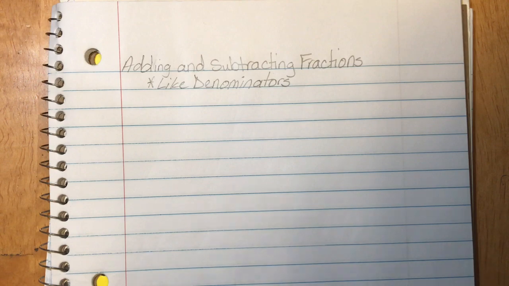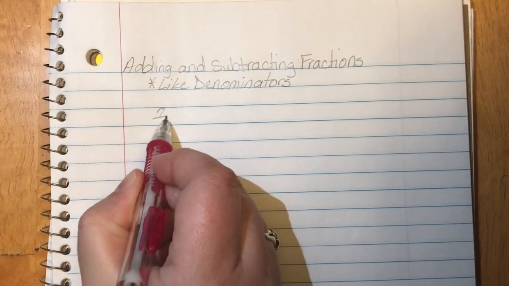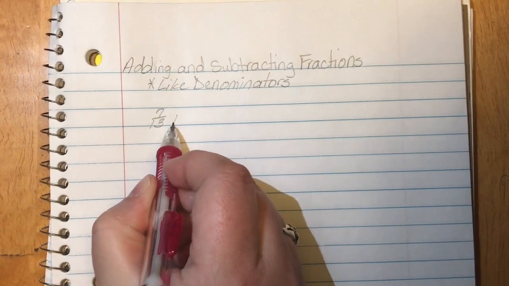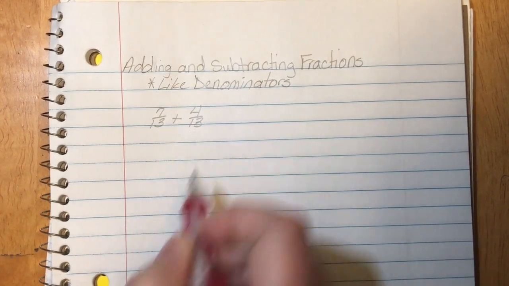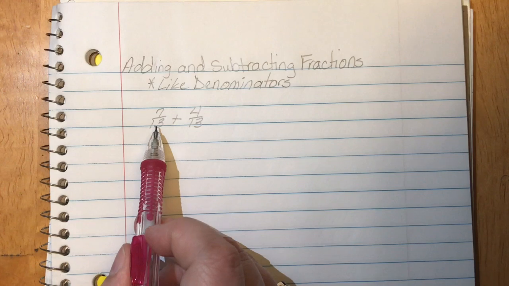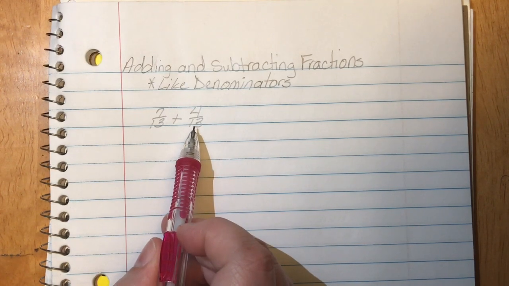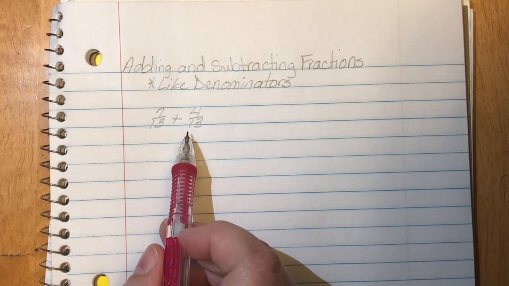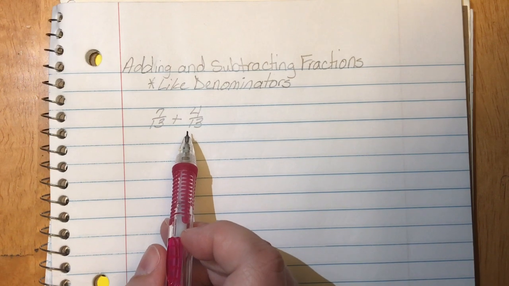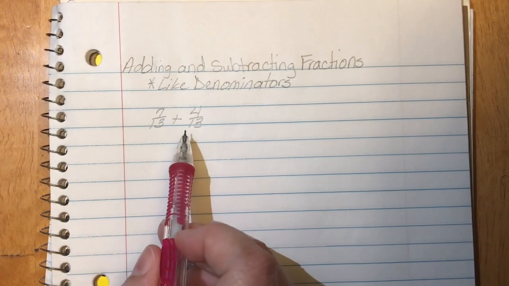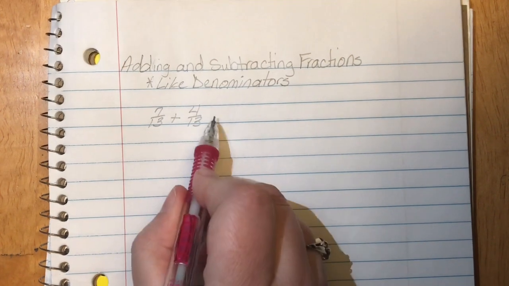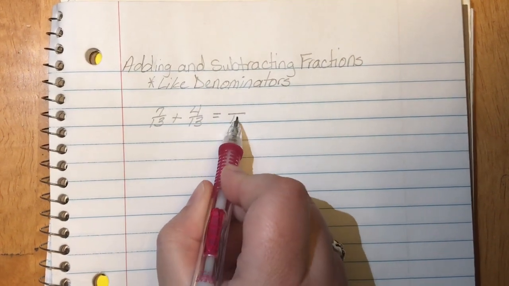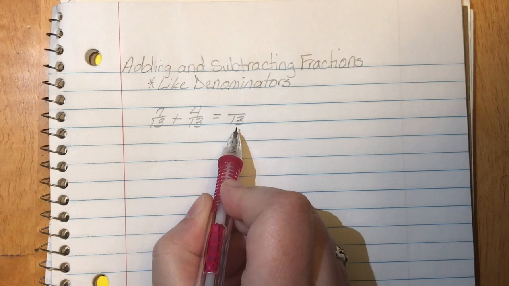So let's say that we have 7/13, and to that we're going to add 4/13. Again, you'll notice that the denominators of these two fractions are the same. And all of the problems we're going to do in this video will have that, where the denominators match. What you're going to do is use the same denominator in your final answer.